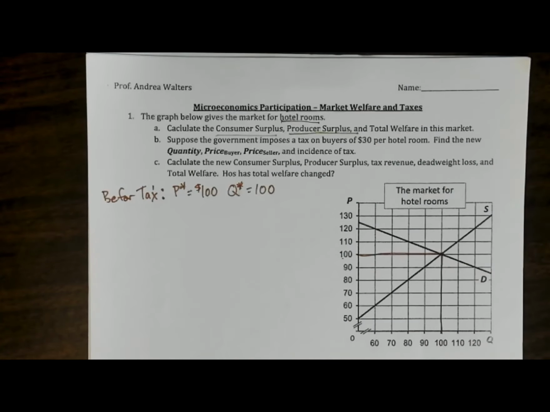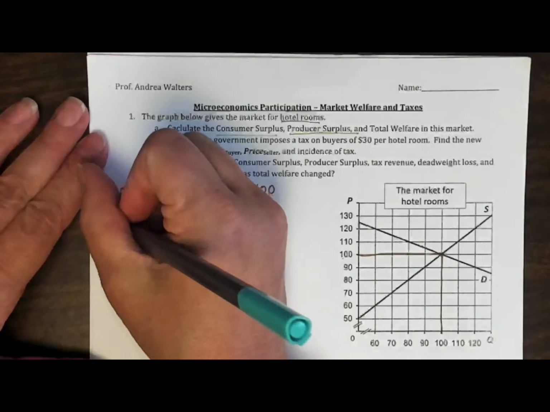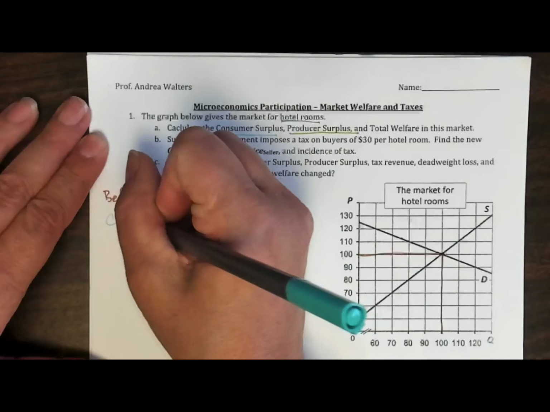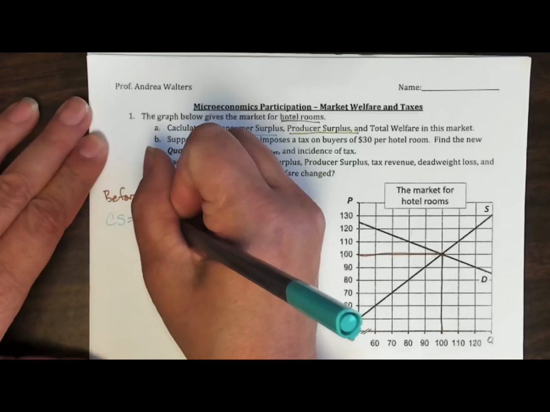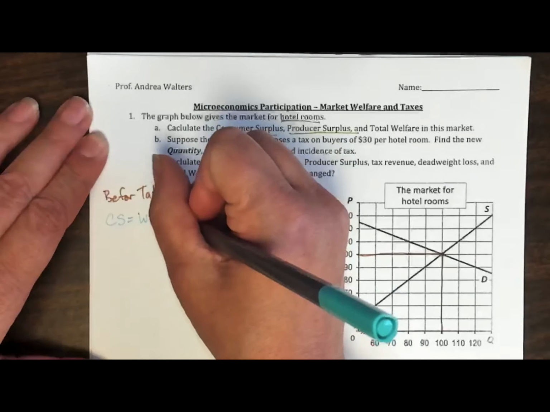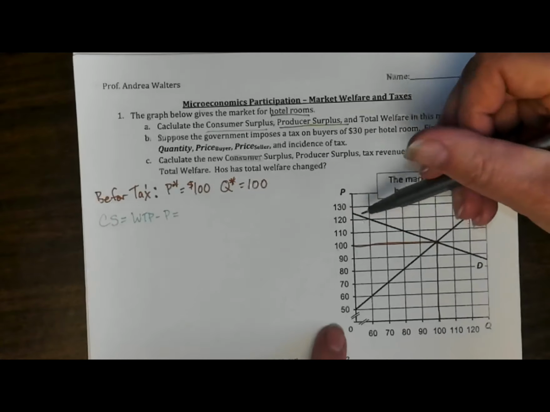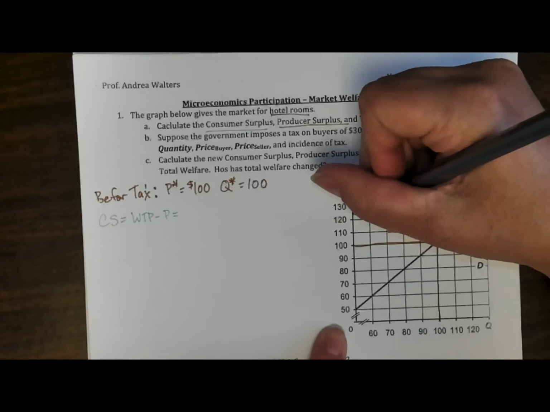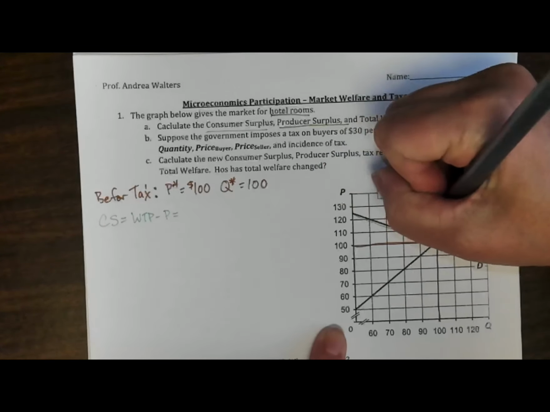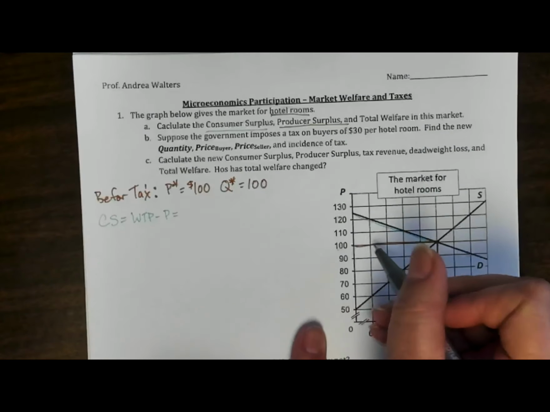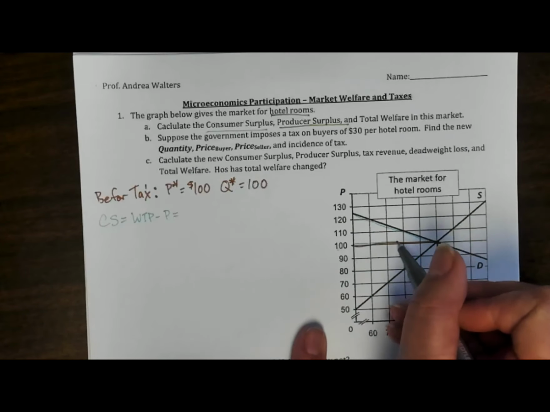The first thing I'm going to do is I want to identify consumer surplus. And we want to remember that consumer surplus is always going to be willingness to pay minus price, which in this case, willingness to pay is given by this demand curve, right? The demand curve represents the marginal consumer's willingness to pay. And then the price they pay is given by the market.